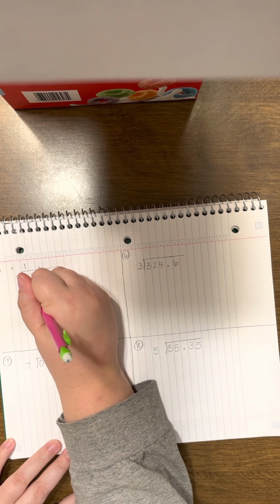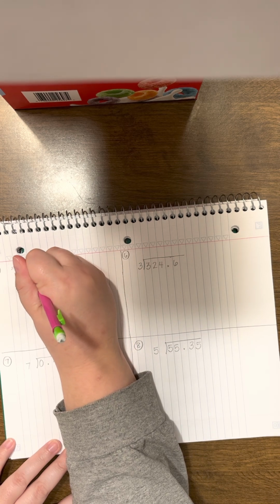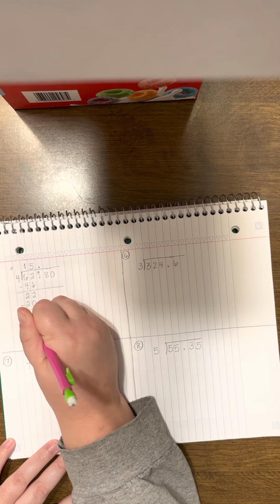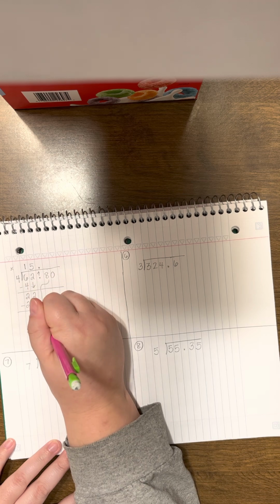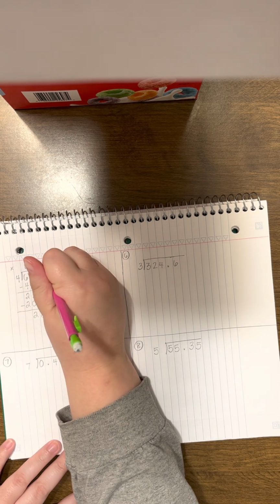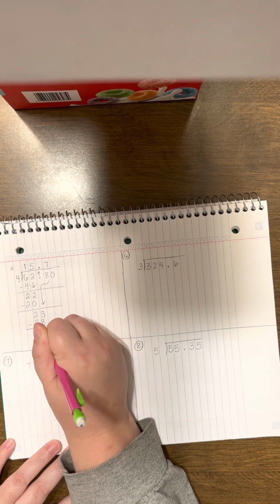I bring down my next number, which is 2. And 4 divides into 22 5 times, because 4 times 5 is 20. I subtract, I'm left with 2. I'm going to bring down my next number, which is an 8. 4 times 7 is 28. I subtract, I'm left with 0.